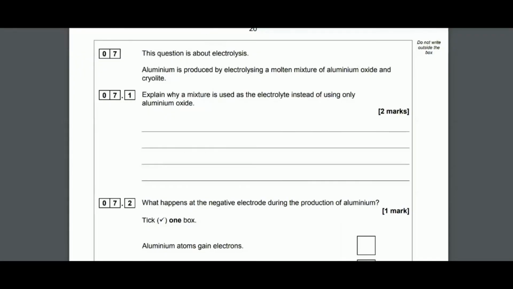Okay, question 7 is about electrolysis. Aluminium is produced by electrolyzing a molten mixture of aluminium oxide and cryolite. Explain why a mixture is used as the electrolyte instead of only using aluminium oxide.